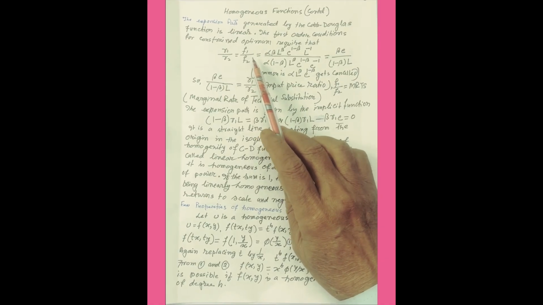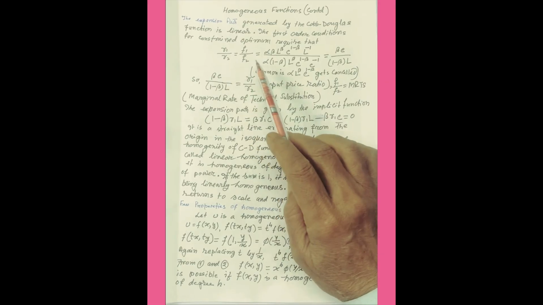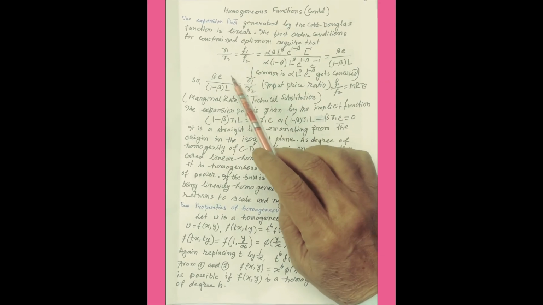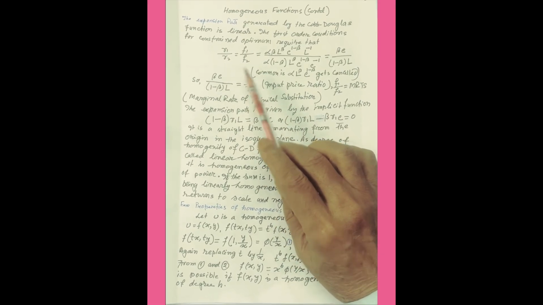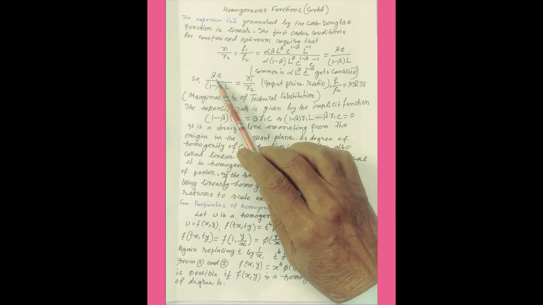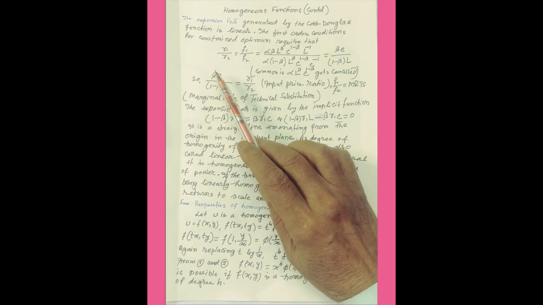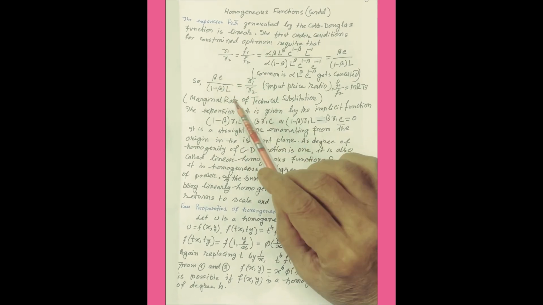So F1 is the marginal physical product of labor and F2 is the marginal physical product of capital. Now if you cross multiply, it becomes the marginal value product, MVP1 is equal to MVP2.